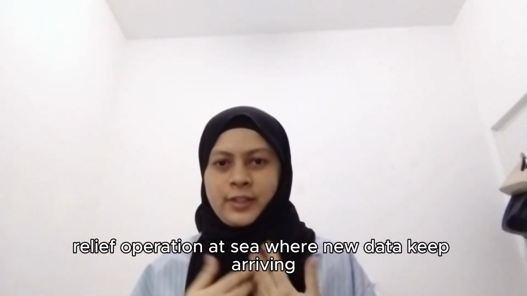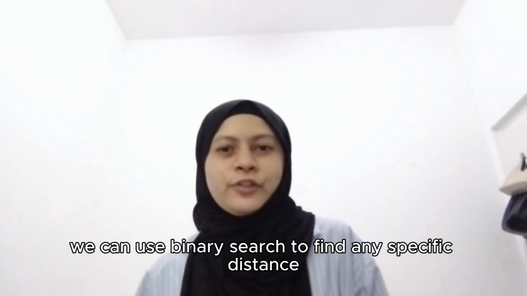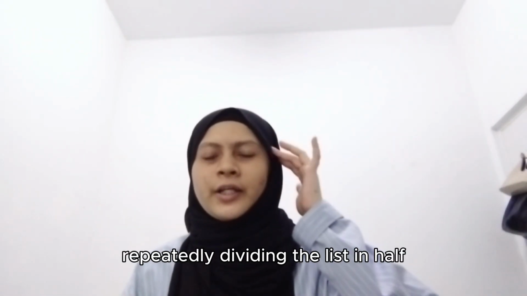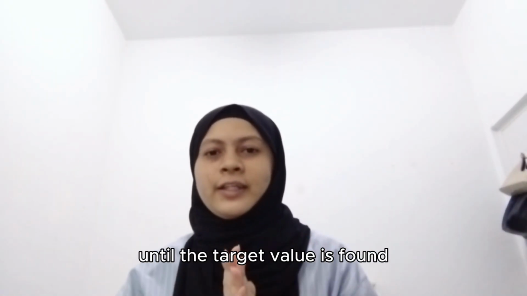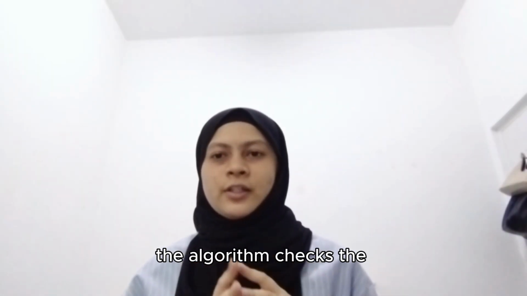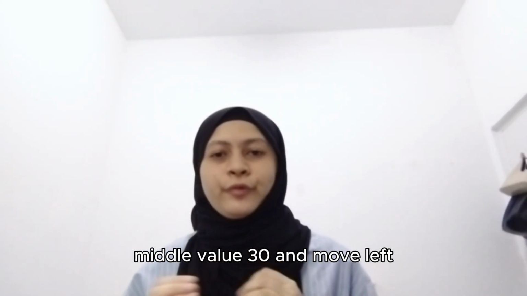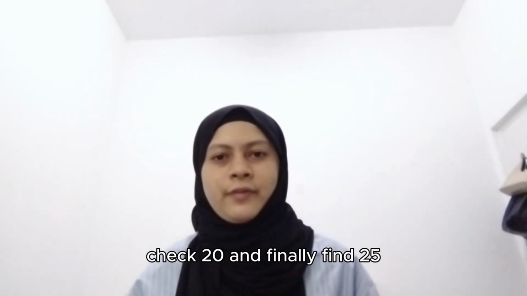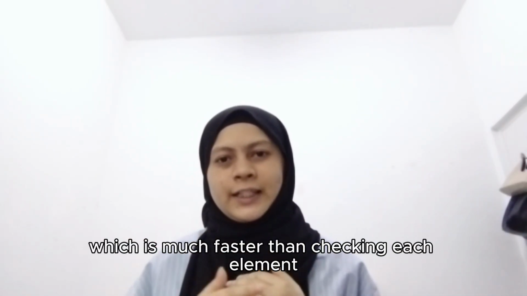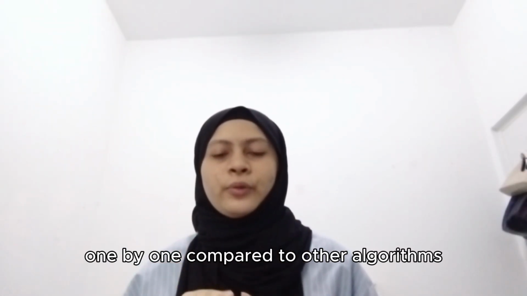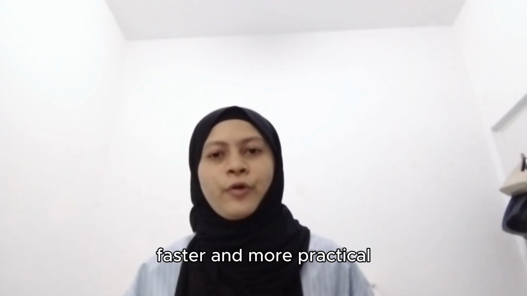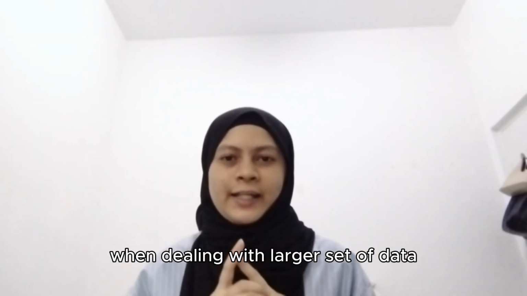new data keeps arriving. Once the data is sorted, we can use binary search to find any specific distance quickly. Binary search works by repeatedly dividing the list in half until the target value is found. For example, if we search for 25, the algorithm checks the middle value 30, moves left, checks 20, and finally finds 25. Its time complexity is O of log n, which is much faster than checking each element one by one. Compared to other algorithms like greedy or backtracking, sorting and searching are simple, faster, and more practical when dealing with larger sets of data.